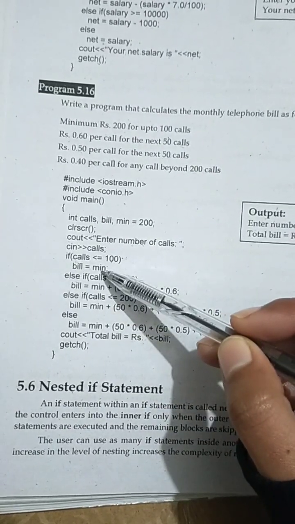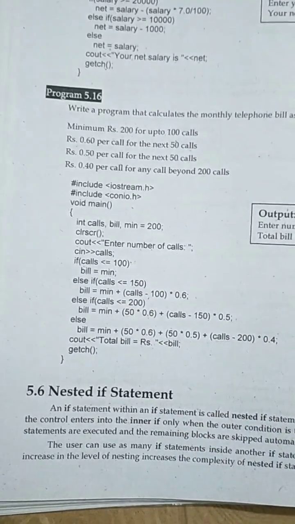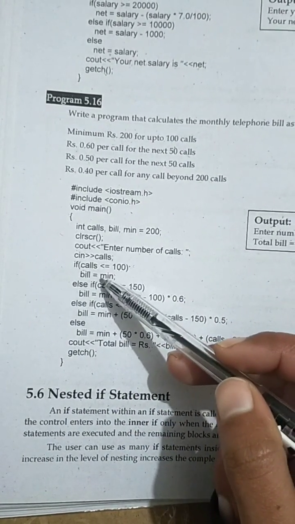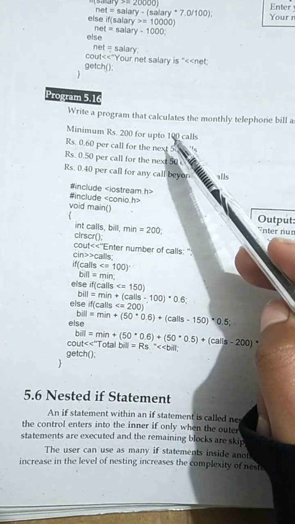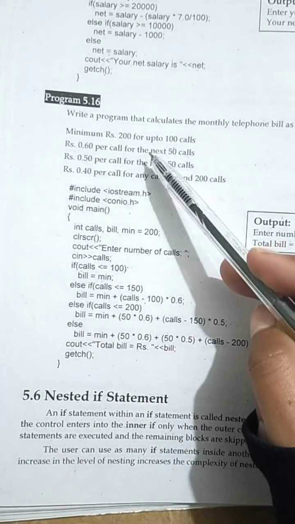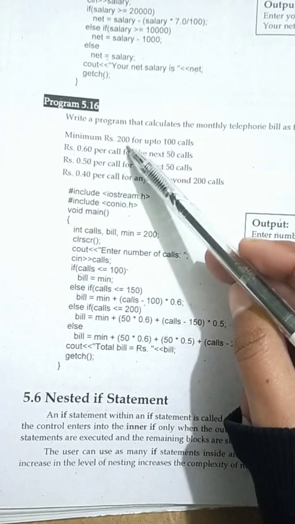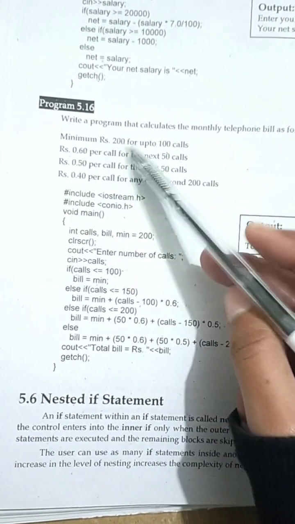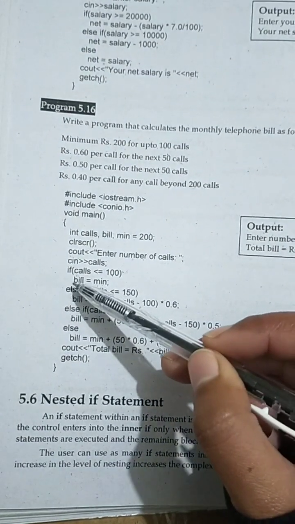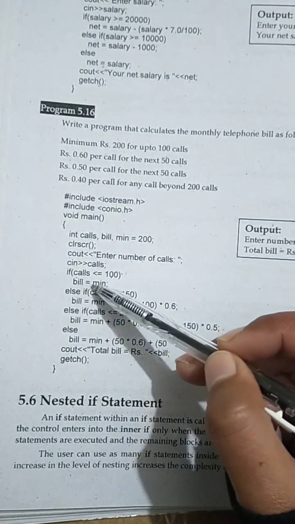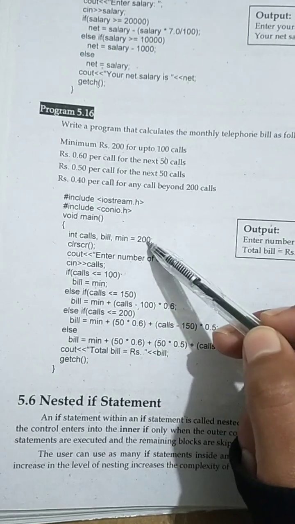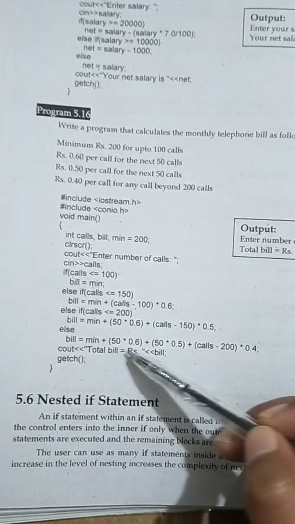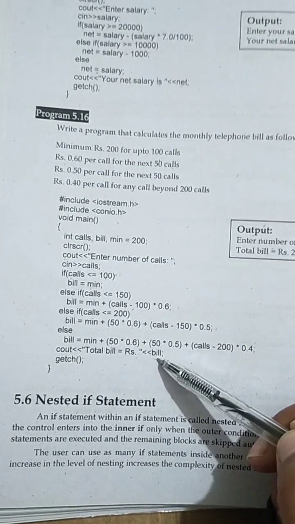So this statement will be executed, bill is equal to min, and the value of min is 200, so 200 will be stored in bill, and at the end 200 will be printed.